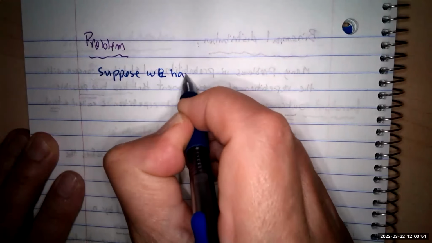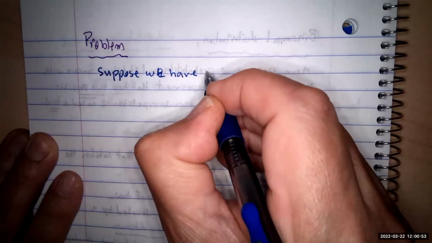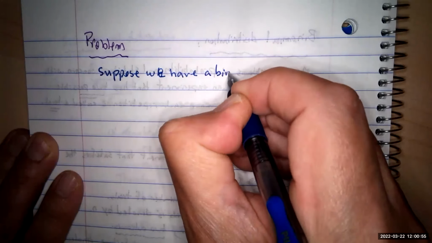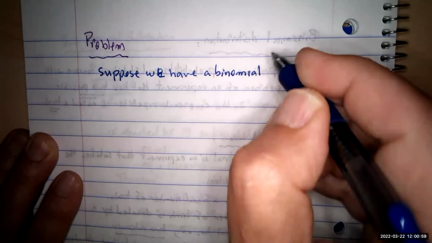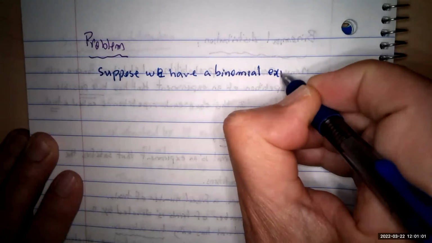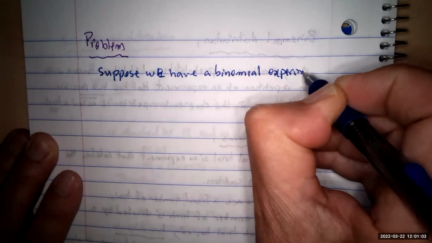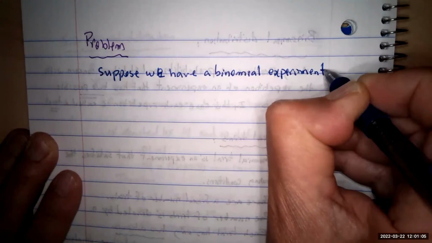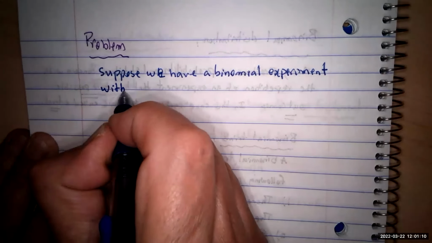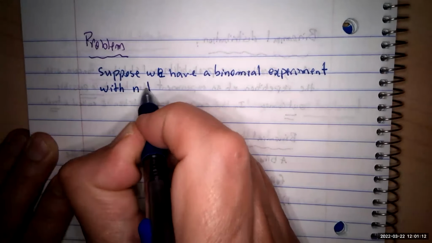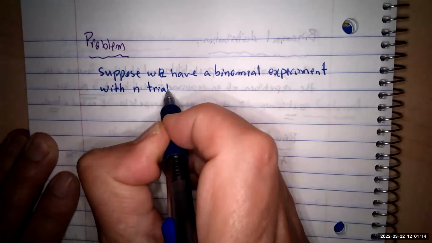We have a binomial experiment, we call it, with n trials, something that's going to be repeated n times.